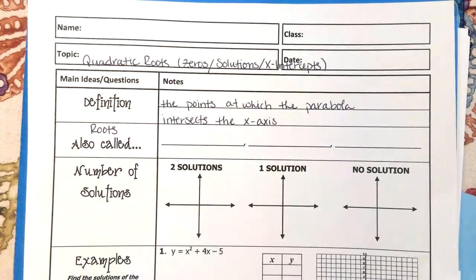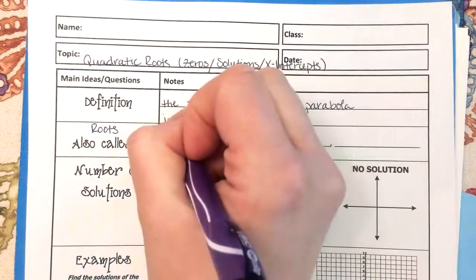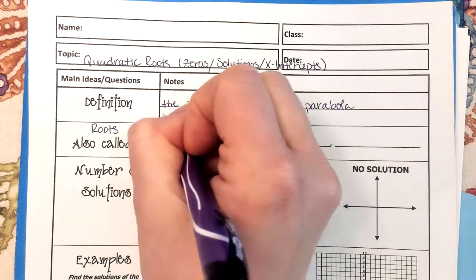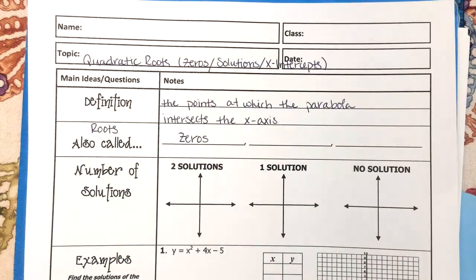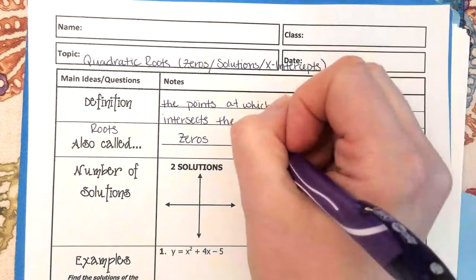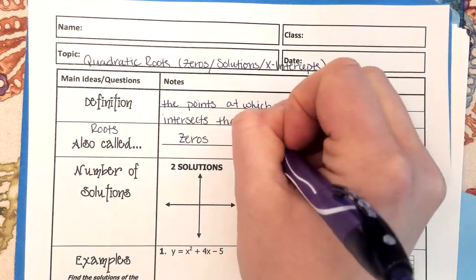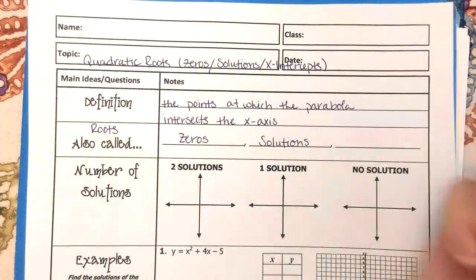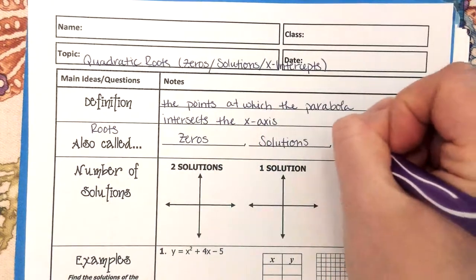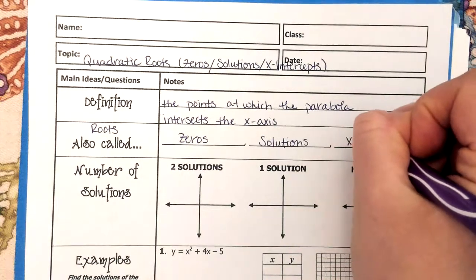All right, so roots, quadratic roots. This comes from the idea of using square roots to solve. Quadratic roots, also known as the zeros of the function because they are the x values when y is 0. They are also known as the solutions of the quadratic equation, or graphically, they are the x-intercepts.